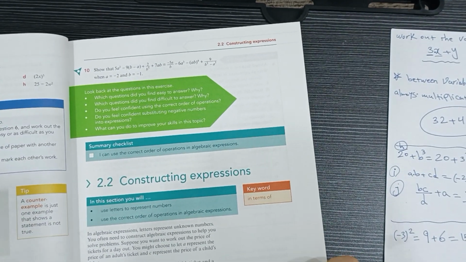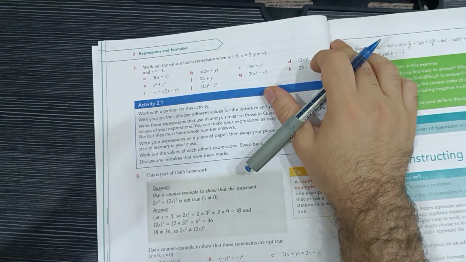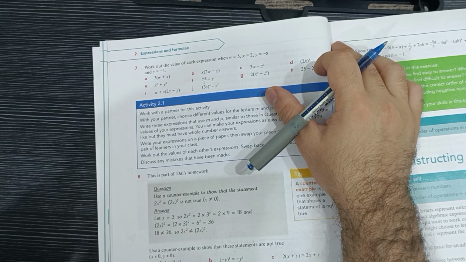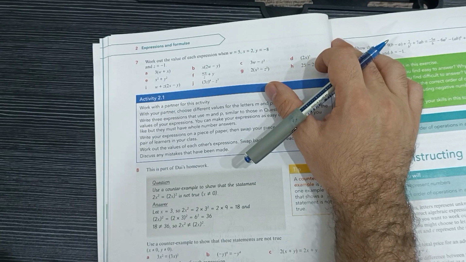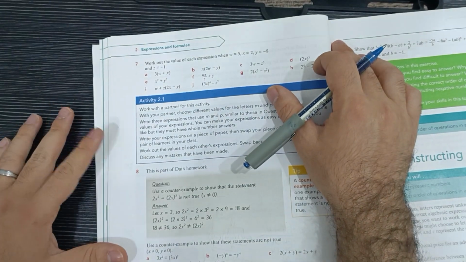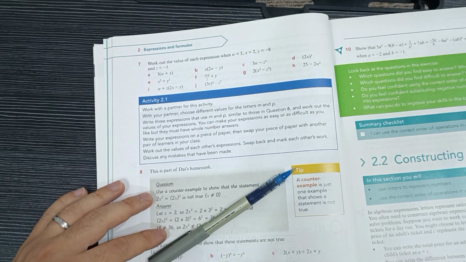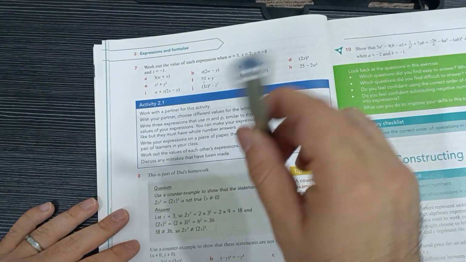Well, here finally we have a lot of expressions that we need to substitute the given values in. So I would love to do all of them, but as I already said, in order to not make the video long, I don't want to do all of them, because they have the same process to solve. That's why I will choose some of them.